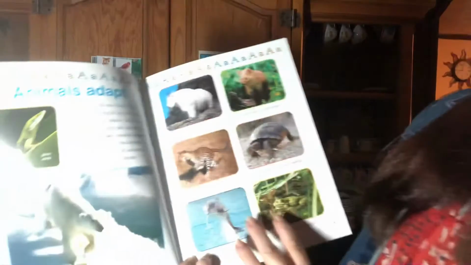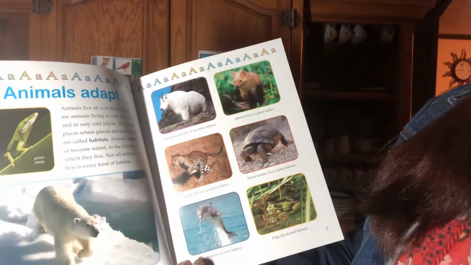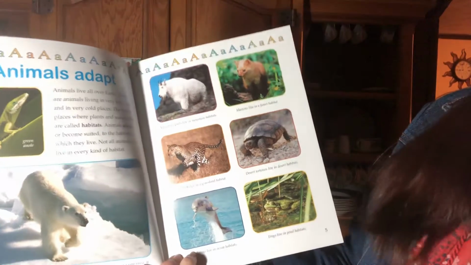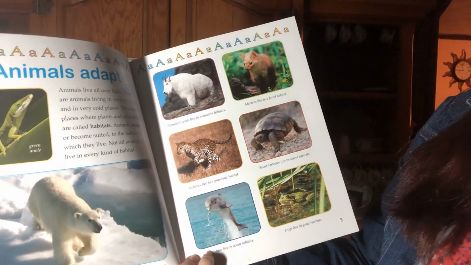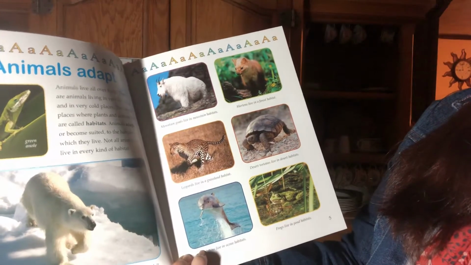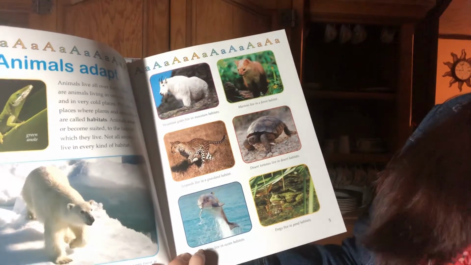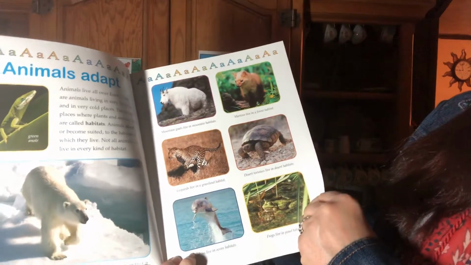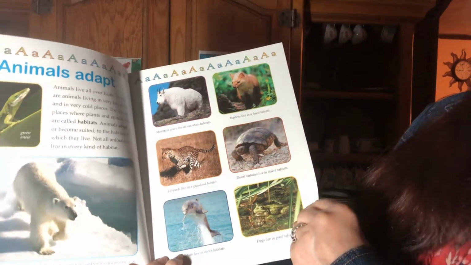A is for animals adapt. Animals live all over the earth. There are animals living in very hot places and very cold places. The natural places where plants and animals live are called habitats. Animals adapt or change or become suited to the habitats in which they live. Not all animals can live in every kind of habitat. They each have their own.